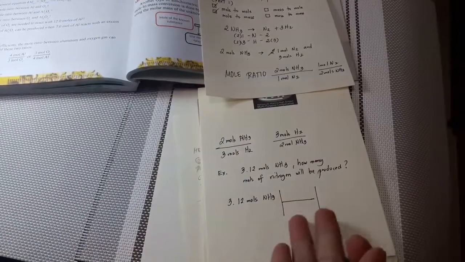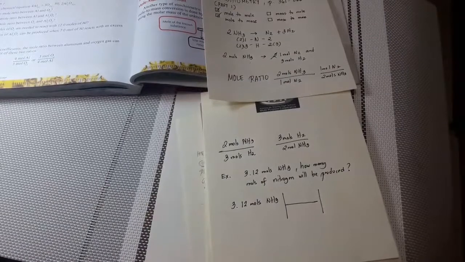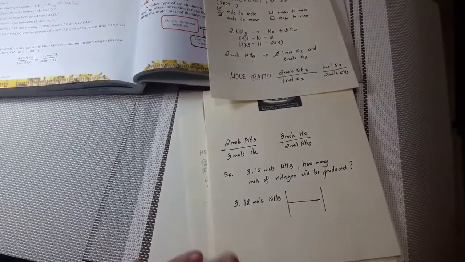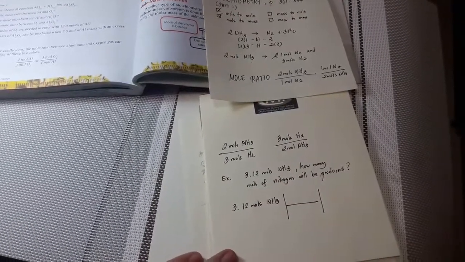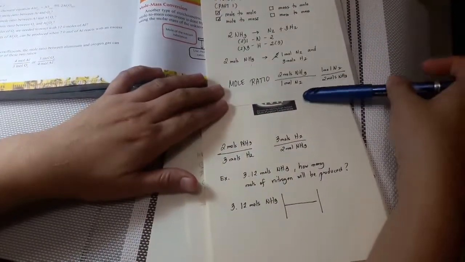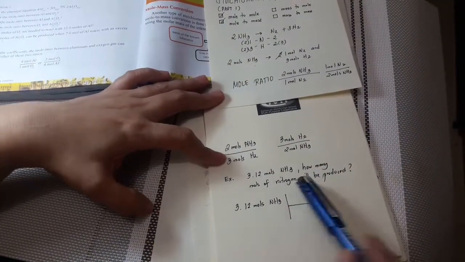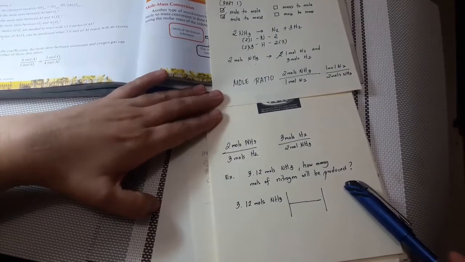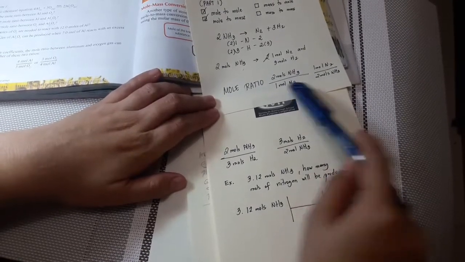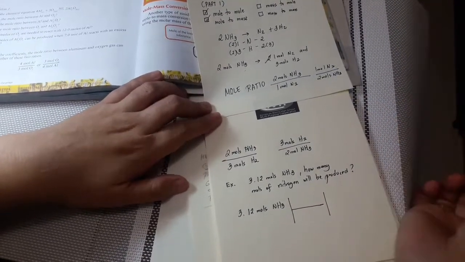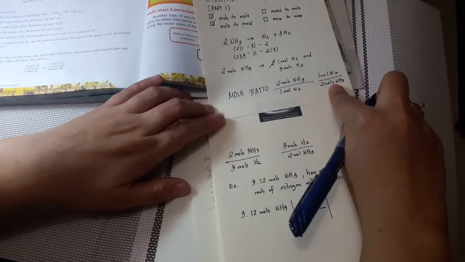So, this is very familiar to you. You call this dimensional analysis. So, we cancel units. Now, let's choose which will cancel ammonia but will produce nitrogen. That's correct. This one. So, we will use this mole ratio to get the moles of nitrogen in this problem. In this case, what are you going to use? Is it 2 moles of ammonia to 1 mole of nitrogen? Or 1 mole of nitrogen to 2 moles of ammonia? That's correct. We will use the second one.